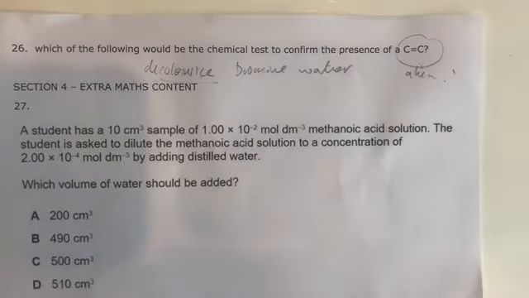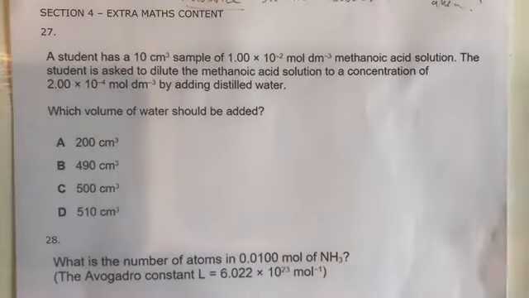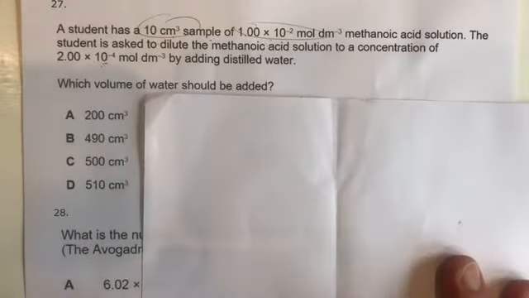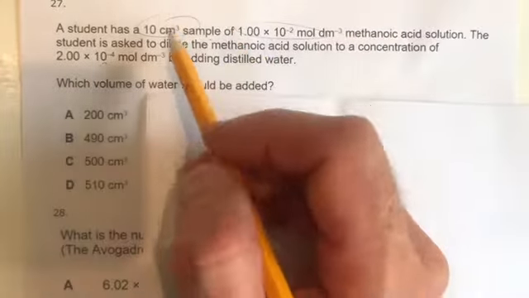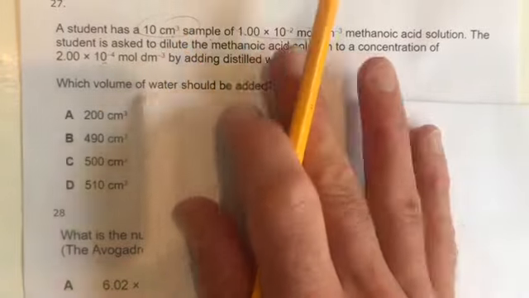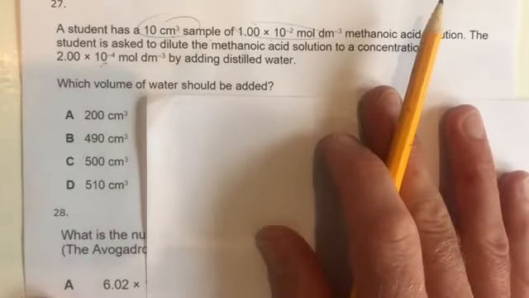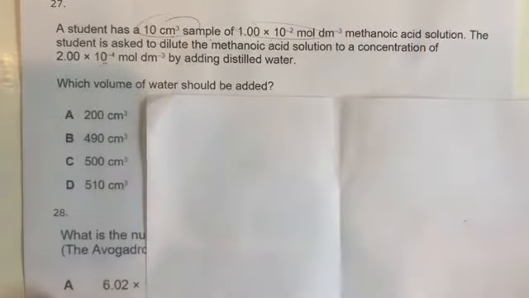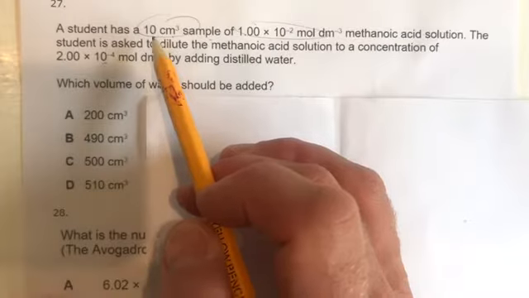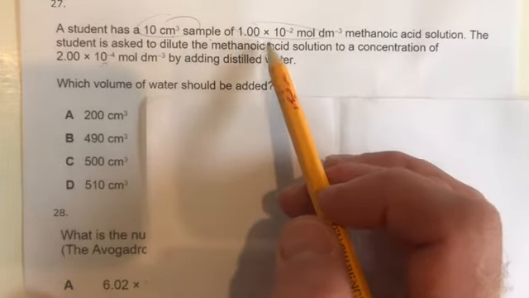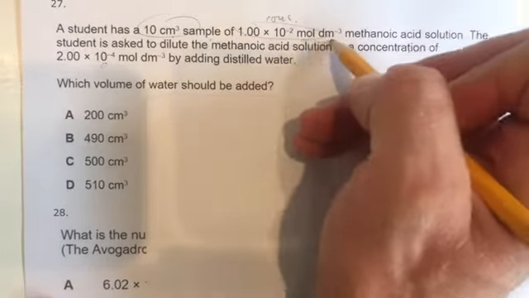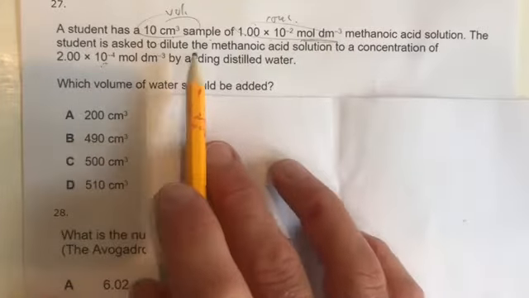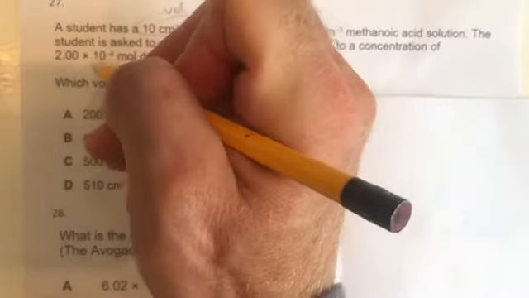Then the last little nasty bits, the extra maths content. This one, number 27. I've got a bit of scribble on here, because these are things we're going to use. We have a student with a 10 cm³ sample of 1 × 10⁻² mol/dm³ methanoic acid. That is a concentration, you should recognise that unit, and that is a volume. The student is asked to dilute this to a new concentration like that.